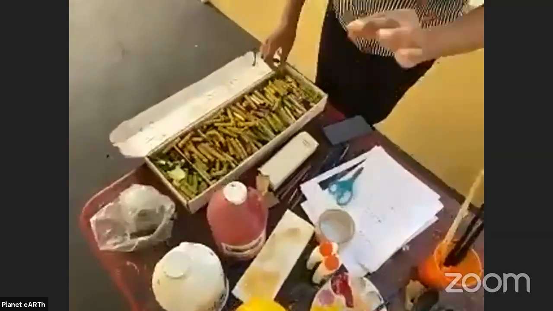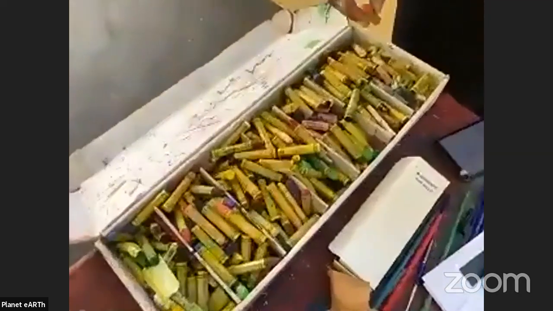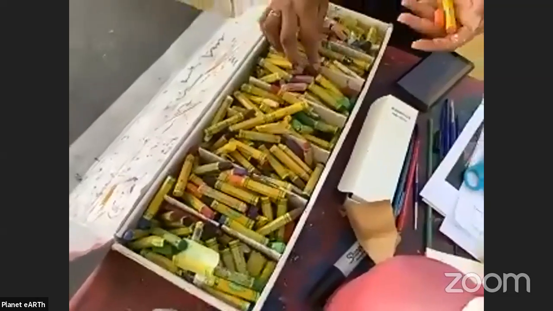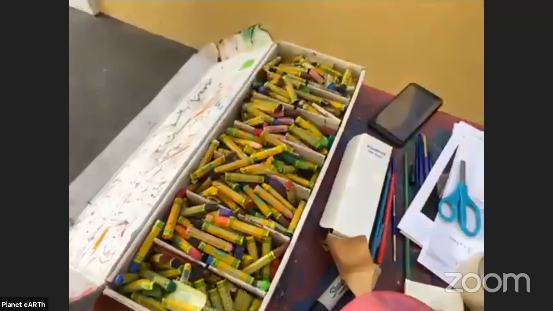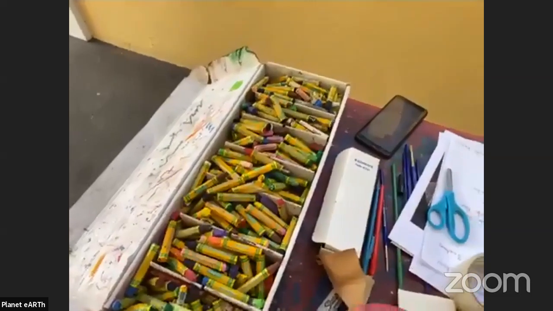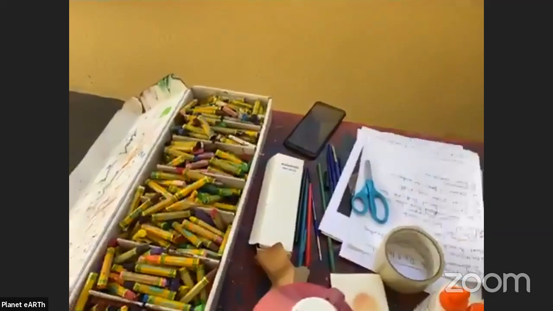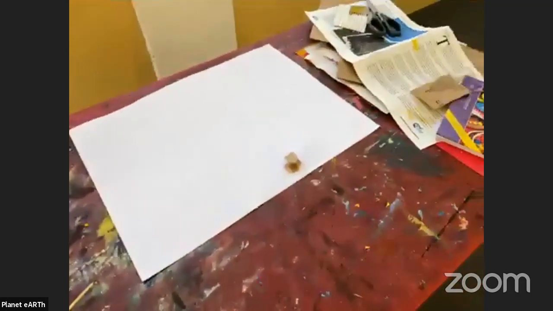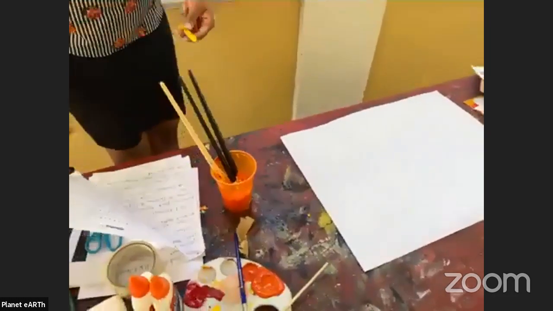So you don't have to use pastels. You can use coloring pencils. You can use crayons. Whatever you feel most comfortable with.